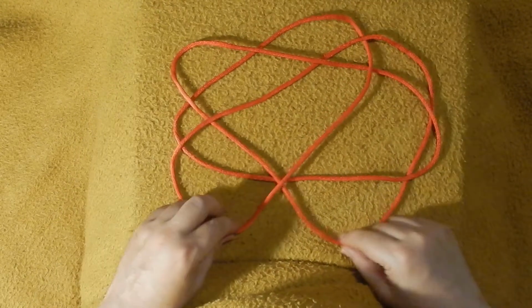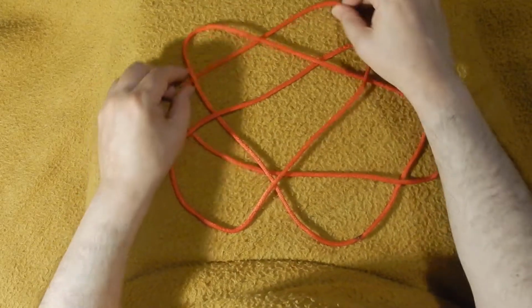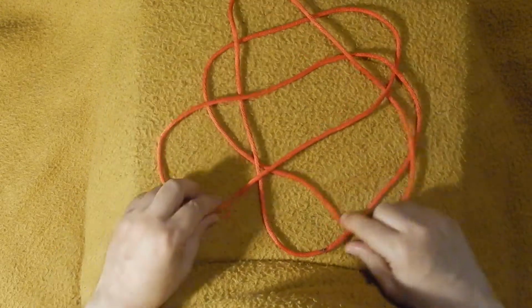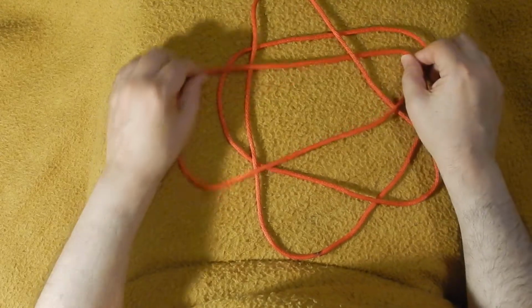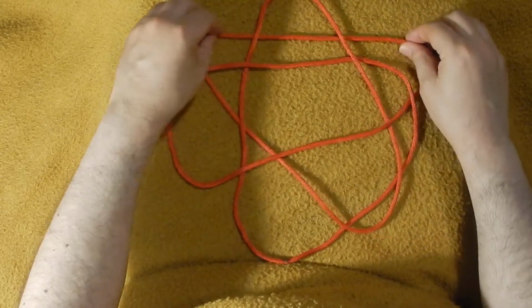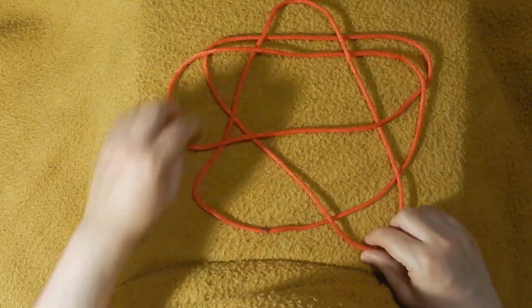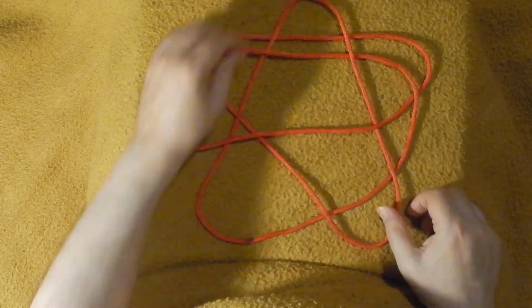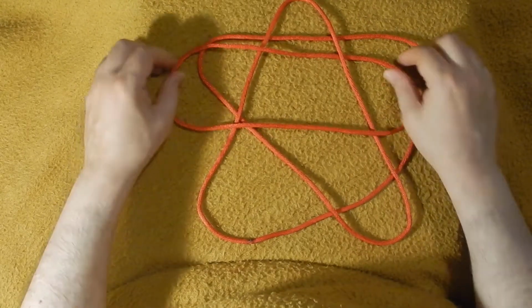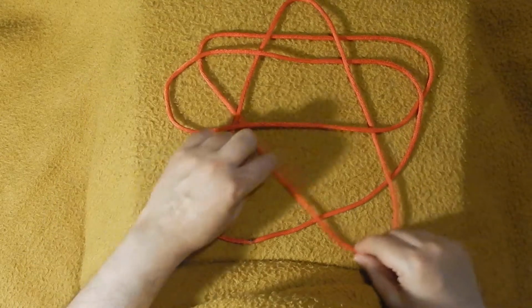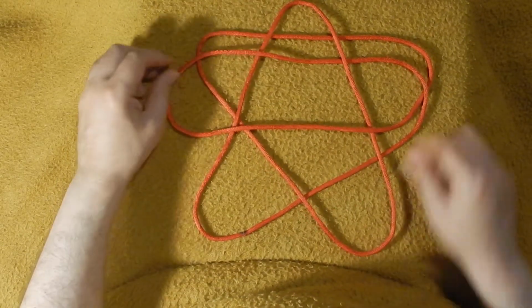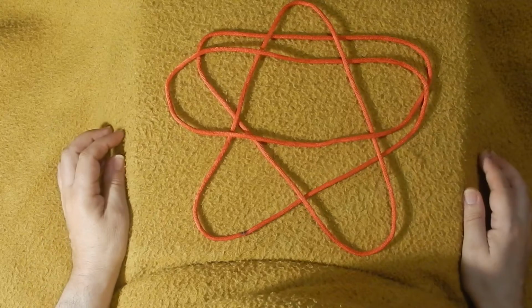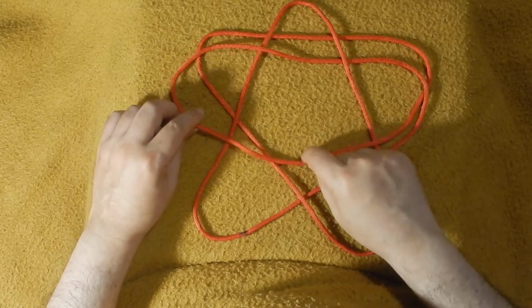And what we have here is already a pentalpha design. I have here a pentalpha design. Aha! It's very beautiful. Here it is. It's a pentalpha design. This pentalpha design is quite appealing, and we can make it.